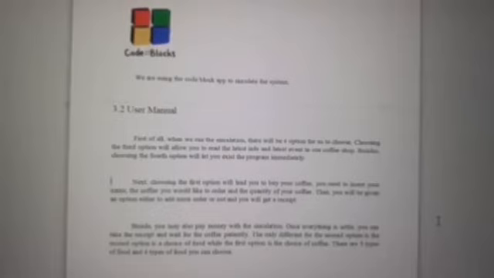First of all, when we run the simulation, there will be 4 options for us to choose. Using the third option will allow you to read the latest info and latest event in our coffee shop. Besides, choosing the fourth option will let you exit the program, and you can buy anything you want, like a flavor coffee or size of cup.